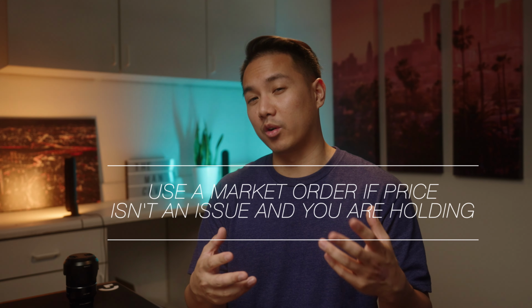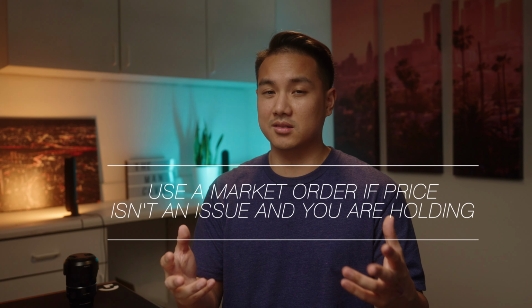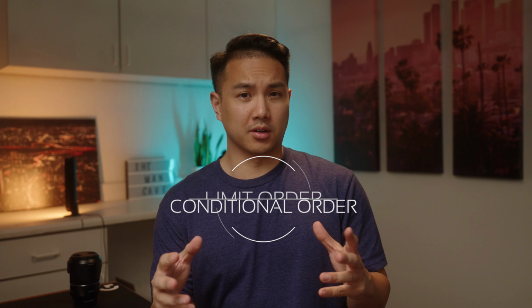When you execute a market order, your bid price will immediately match the current asking price that you see in Robinhood or your stock app. When you place a market order, you are not worried about the actual price of the stock necessarily, especially if you're buying and holding. Market orders execute right away, so don't use this if there's a specific price you want to pay. Our first conditional order is the limit order.